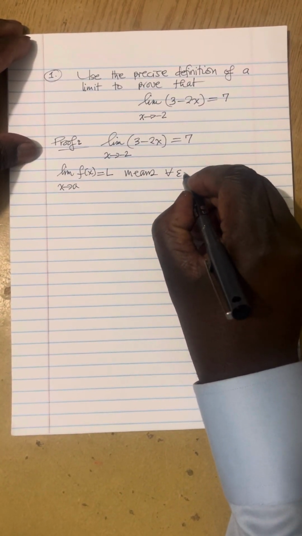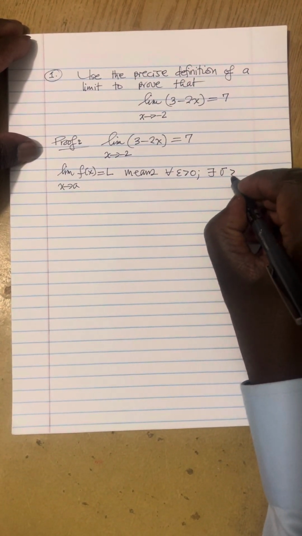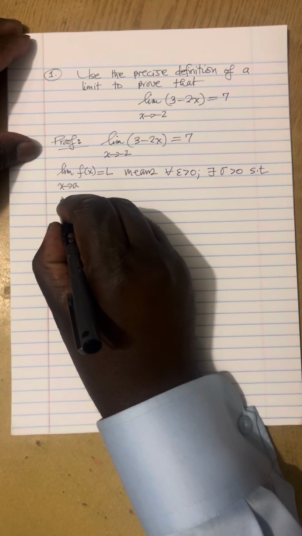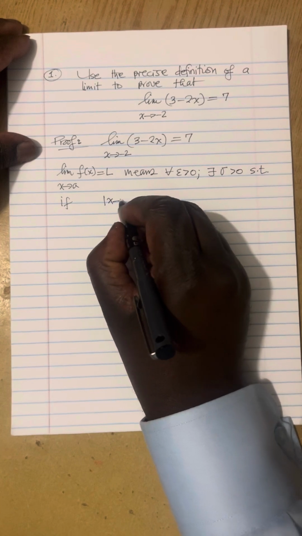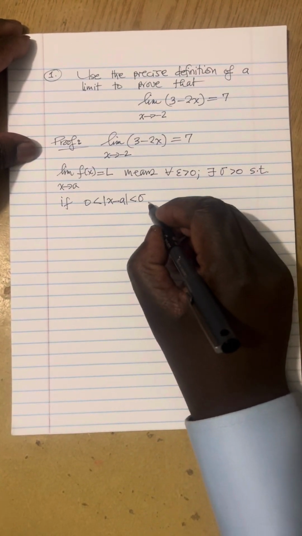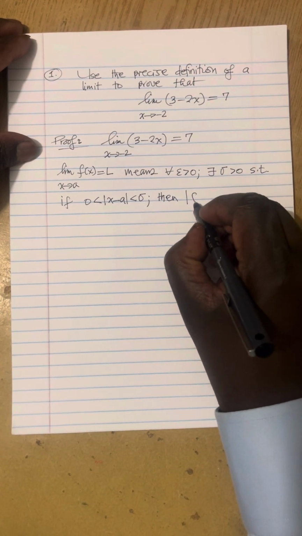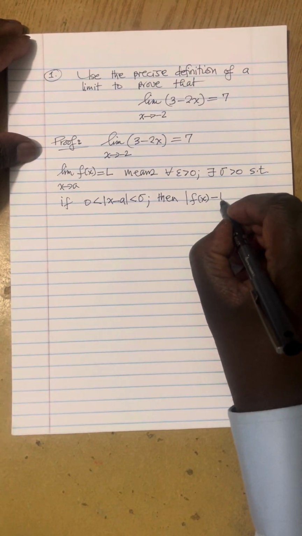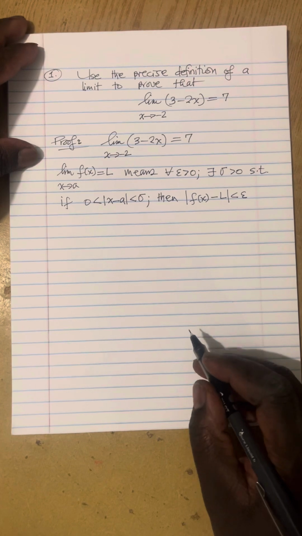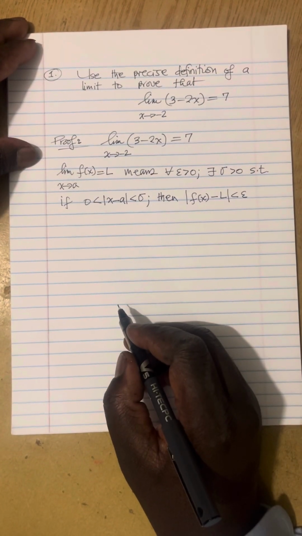for every epsilon greater than 0, there exists a delta which is greater than 0, such that if the absolute value of x minus a is less than delta but greater than 0, then the absolute value of the function minus the limit should be less than epsilon. Now let's put our limit into the precise definition of a limit.